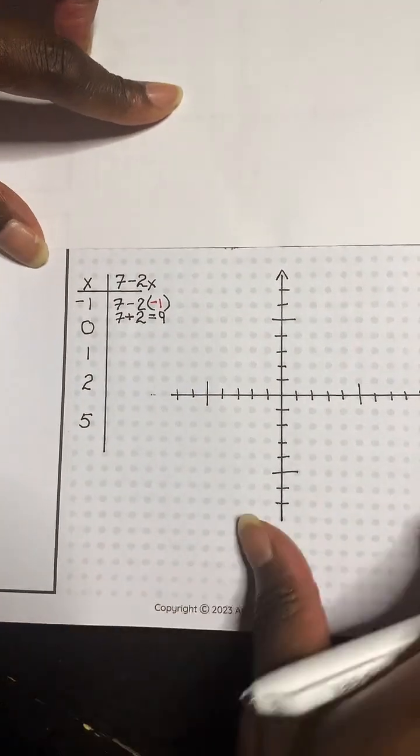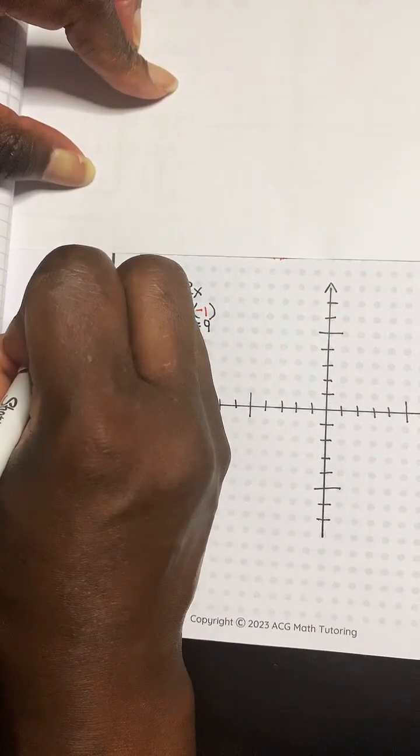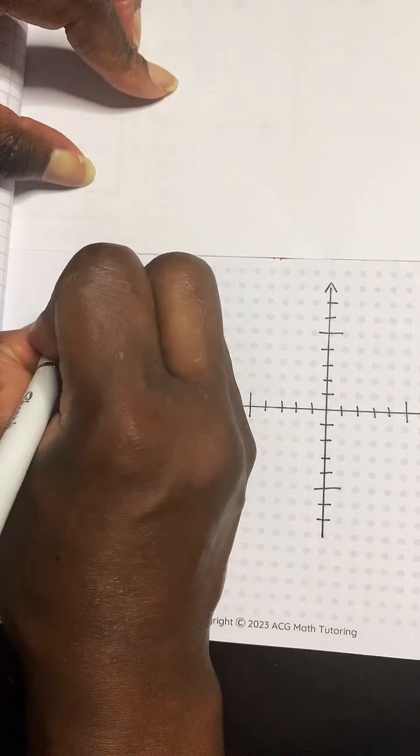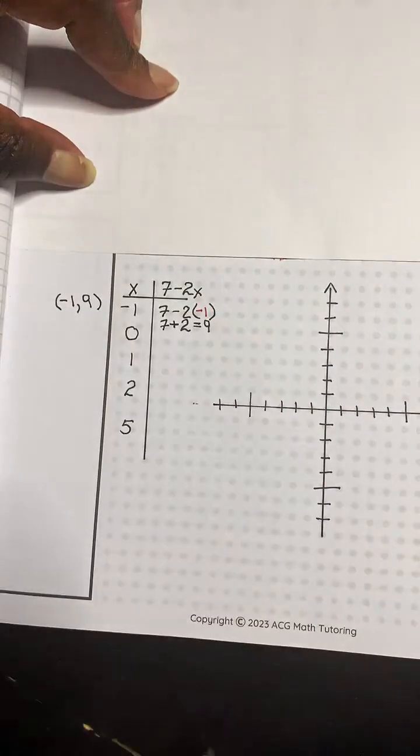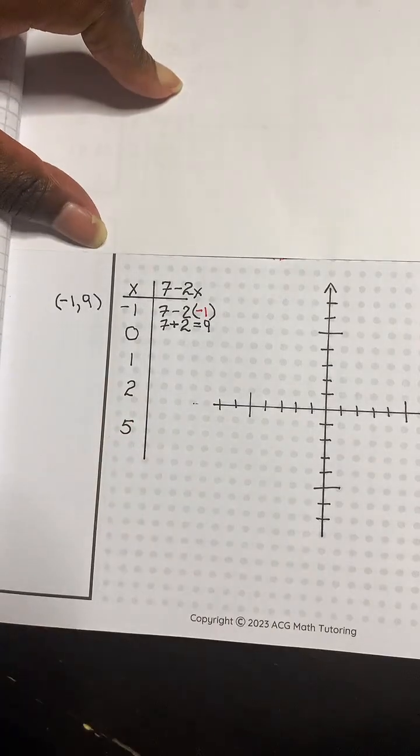And what happens is you just found an ordered pair. So your ordered pair is the negative 1, that's your input, and your 9, that's your output. You plugged in the negative 1, you came out with the 9.